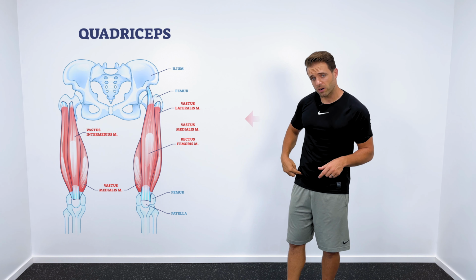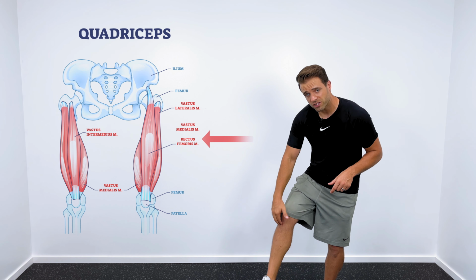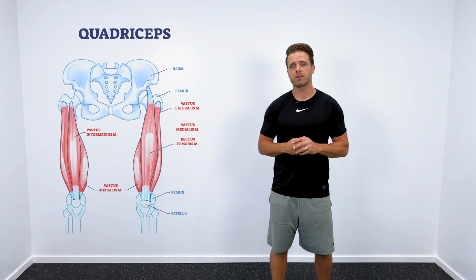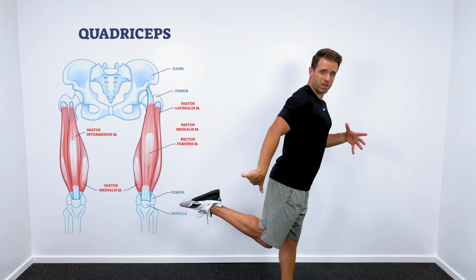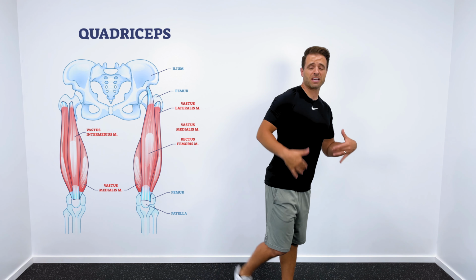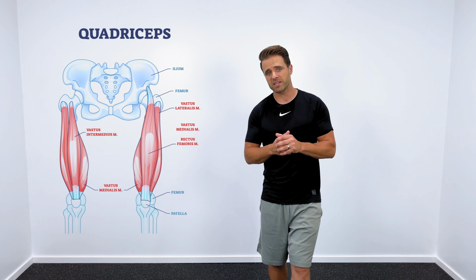It originates right here on the front of your hip, comes down, crosses your knee, and connects into the top of your tibia. We stretch that one not only with hip extension, but we can influence it with the degree of flexion in our knee as well, because it is one of the quad muscles. You'll definitely get both in this video.